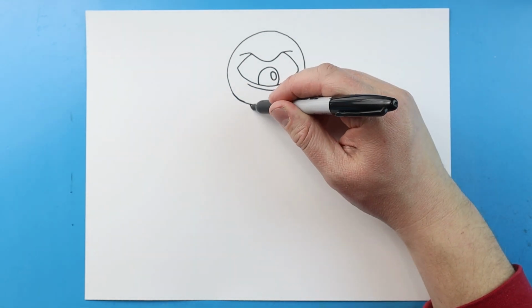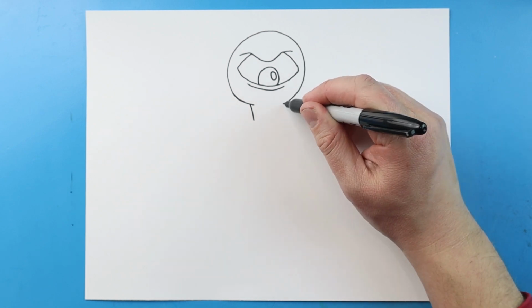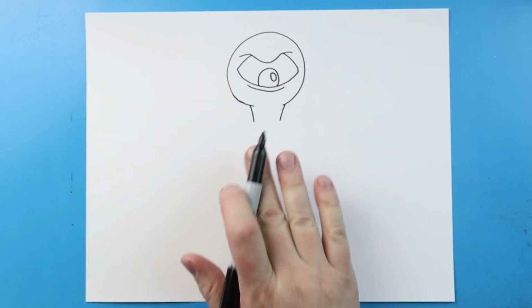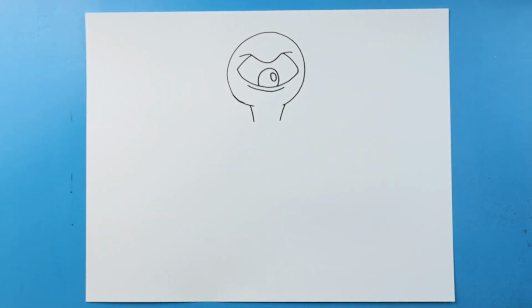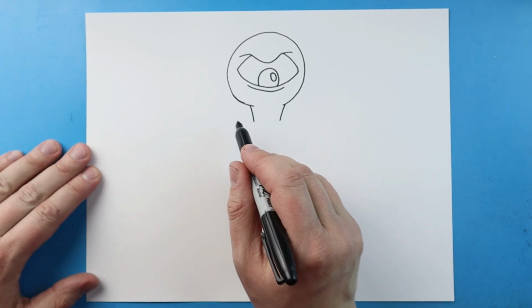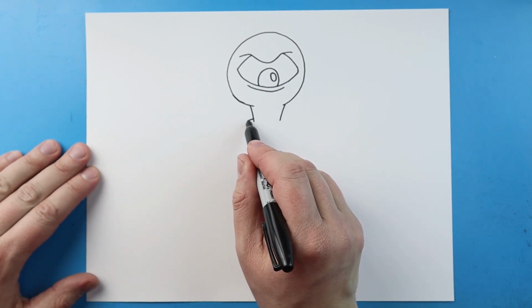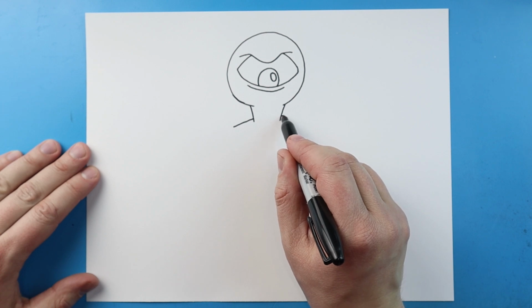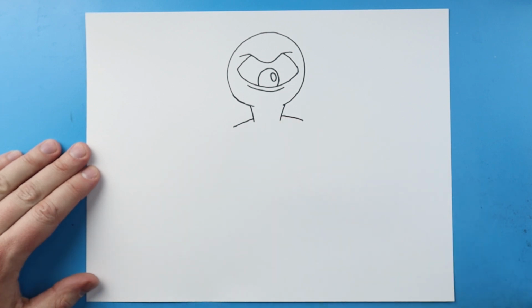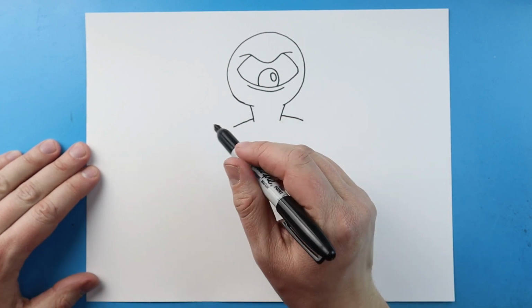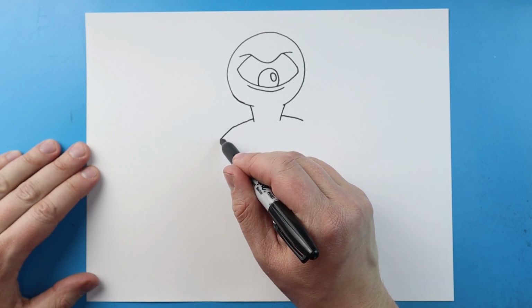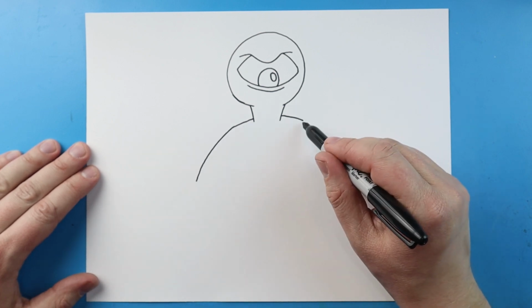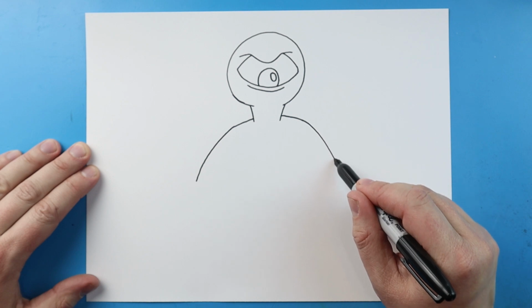Next, starting here, let's make the neck. So let's draw two lines that are going to come down, and we're kind of bringing them in just a little bit. Right here, let's draw a line that comes out on each side for the shoulders. I'm going to make a line that's going to curve down on each side.